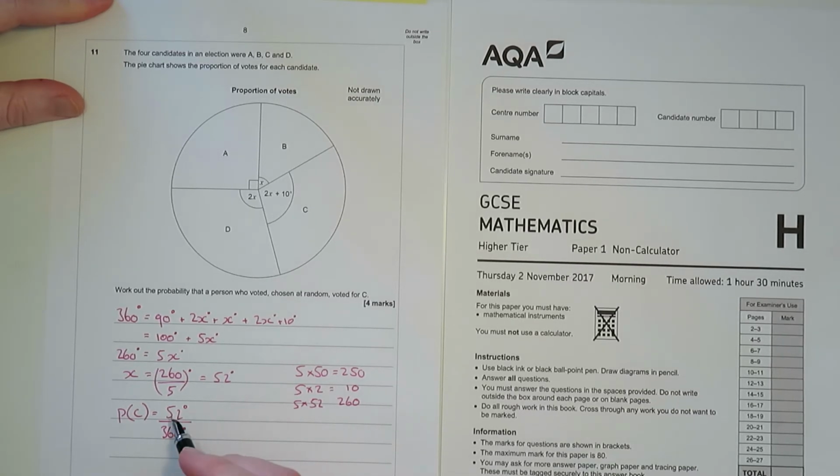So here we need to do 52 divided by 360, and that would be the overall probability. Now I'm not so good with my 52 times tables, so here I would probably say, okay, well, both of these numbers are even. That's a good place to start. So 26 over 180. These degrees will cancel out because there's one top and bottom. Again, these are still both even, 13 over 90.